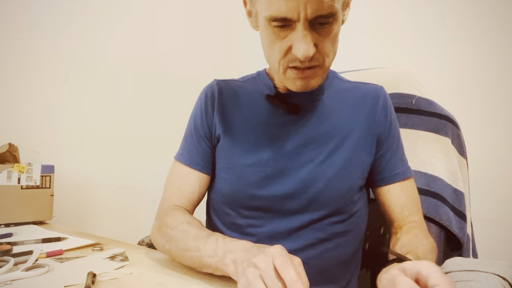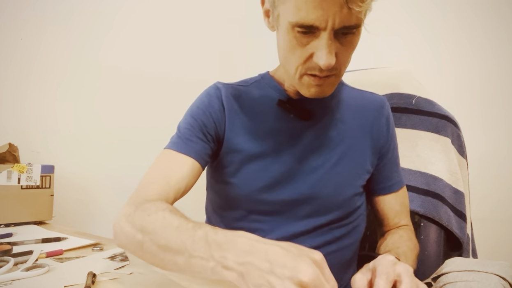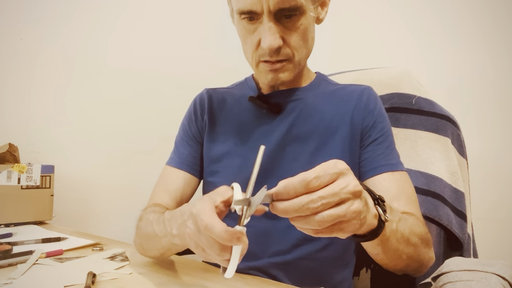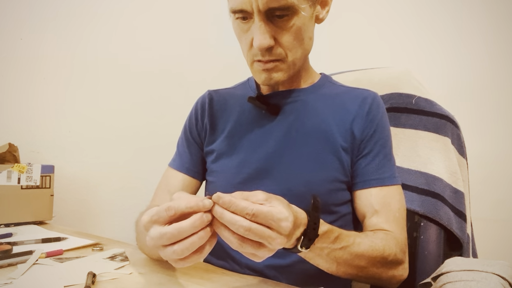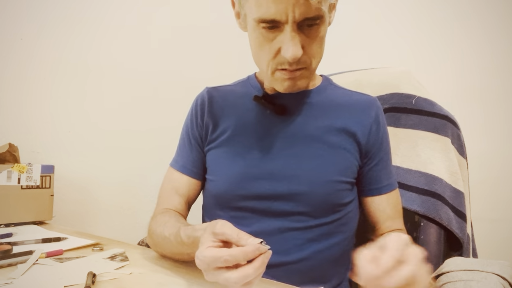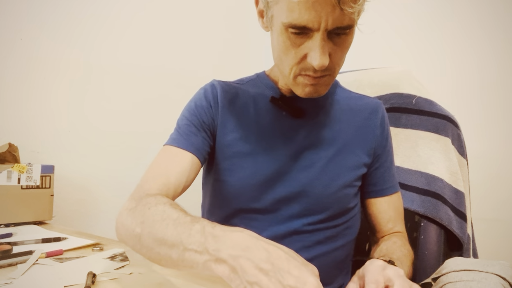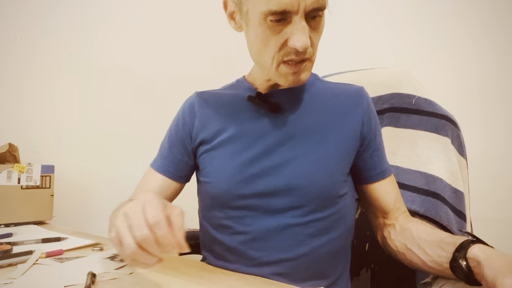I think that would be much nicer. Pardon the change of plans here. Yeah, that's much better. I'll cut them out of it. This is going to be lovely, I think.